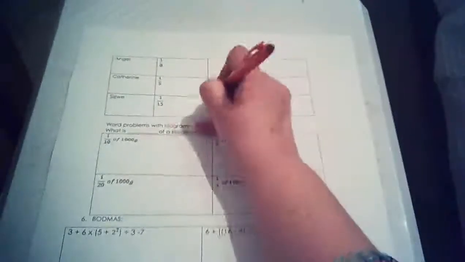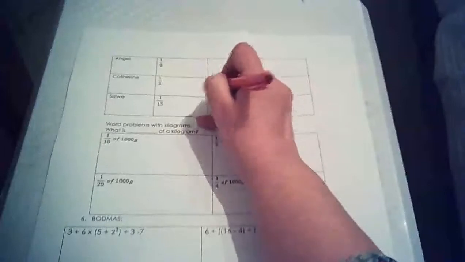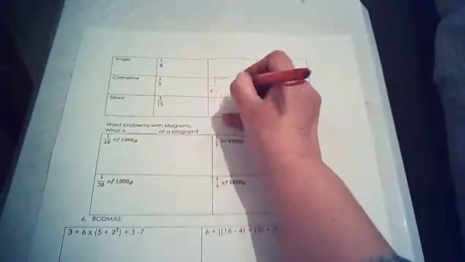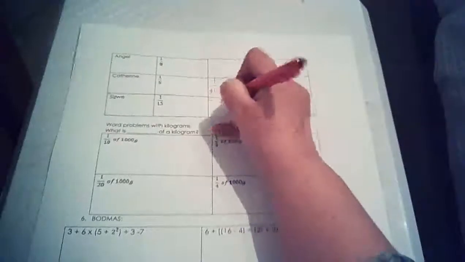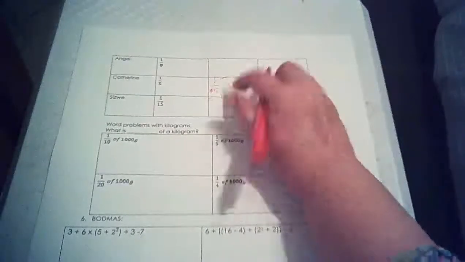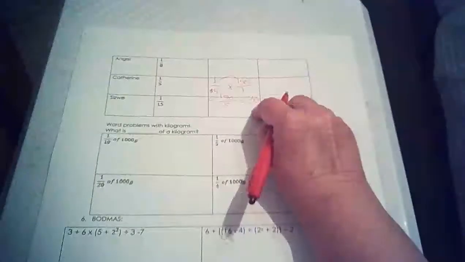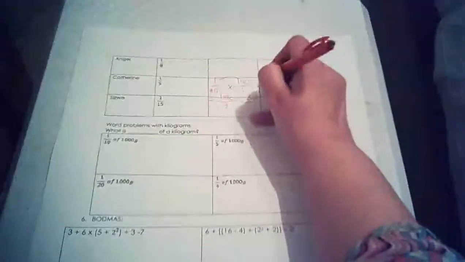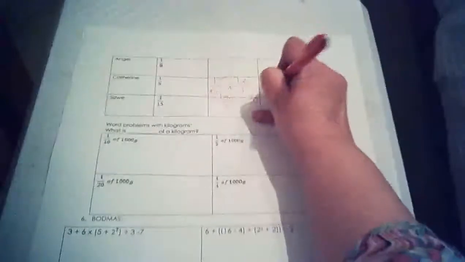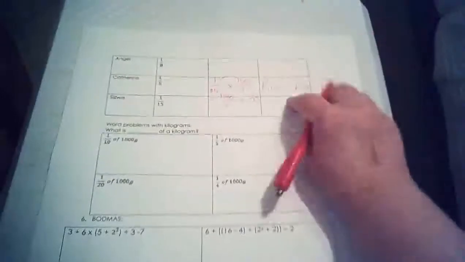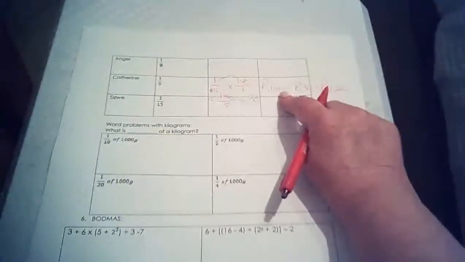So let's work it out. 1 times 150 is 150, divide by 5. 5 goes into 15 3 times. Put a 0 on. Catherine spent 30 Rand. So let's work out 150 minus the 30 Rand, and she's left with 120 Rand.